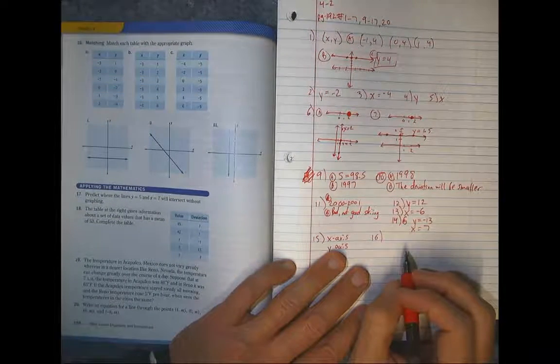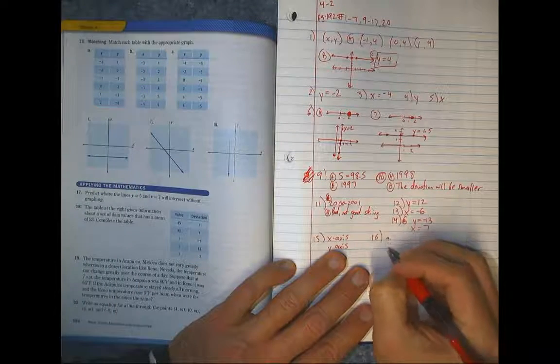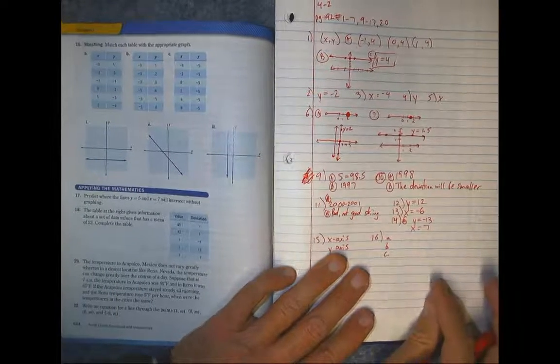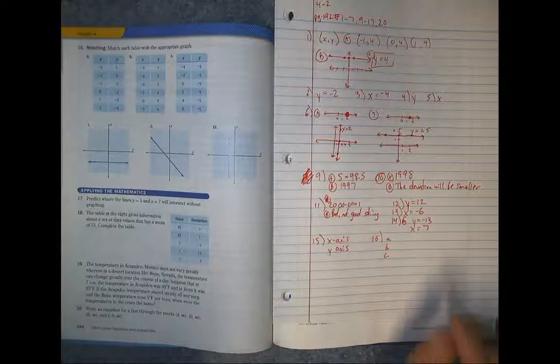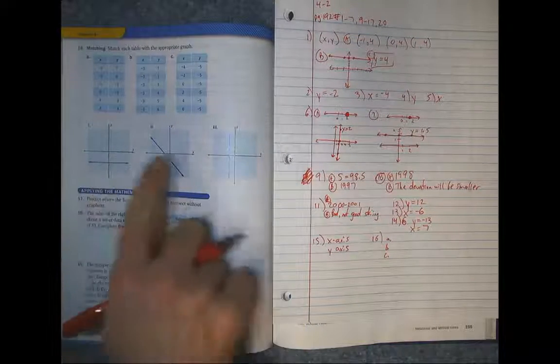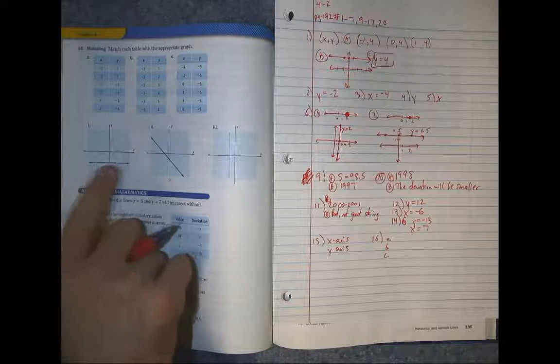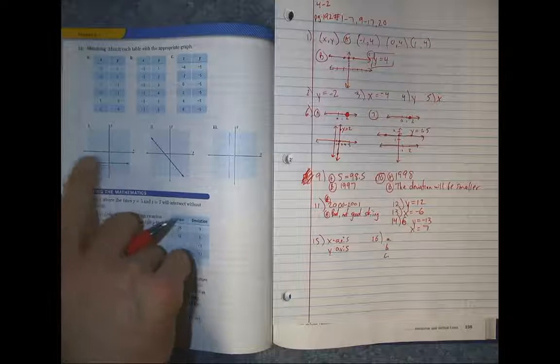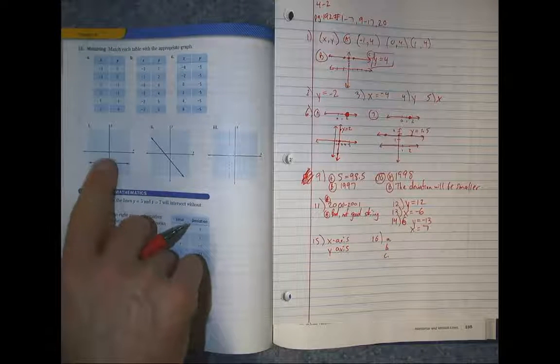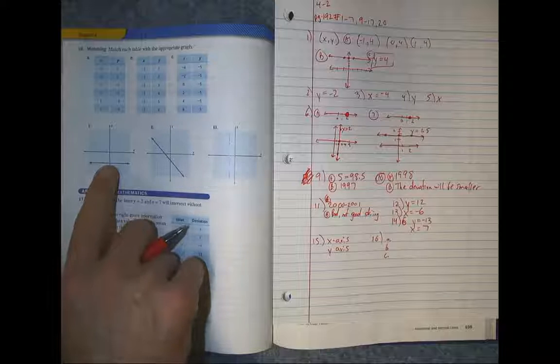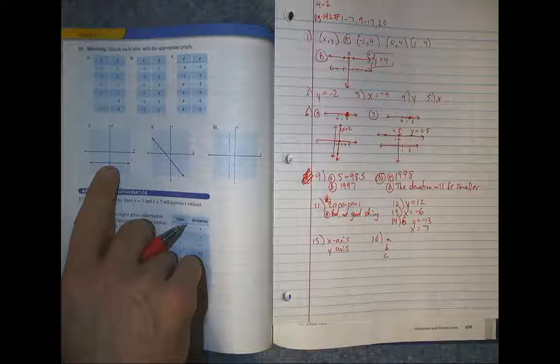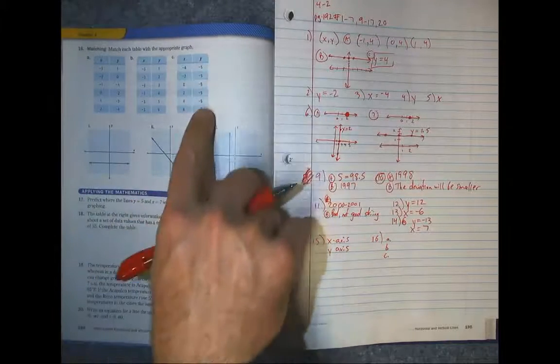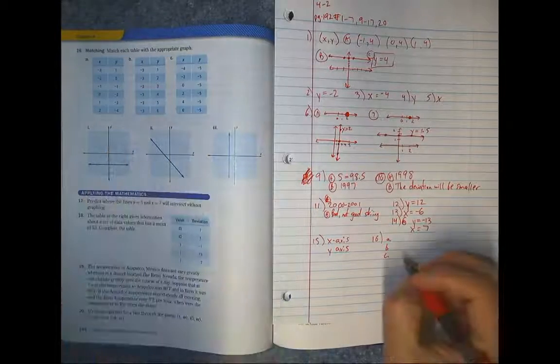Okay, 16, we're going to match A, B, and C. We're going to match them to the correct graph. So I'm going to start with these two graphs right here. In this one, I see my x value get negative or positive. What doesn't change? The y value doesn't change, and it should be negative. So I'm going to look for a table where the y value is negative and it doesn't change. That's right here. So C goes with I.